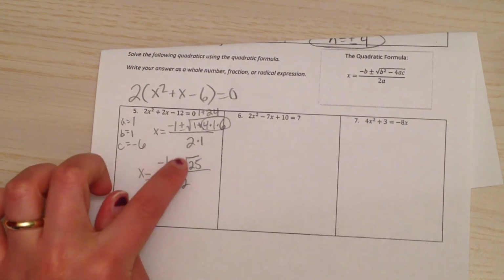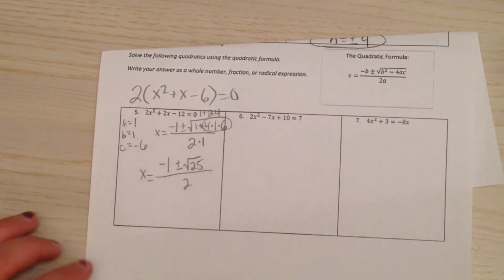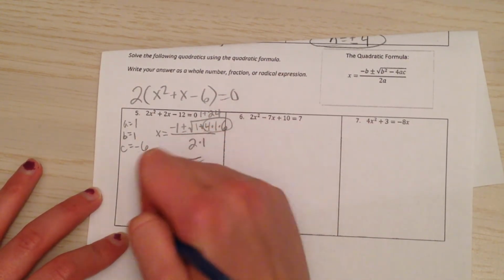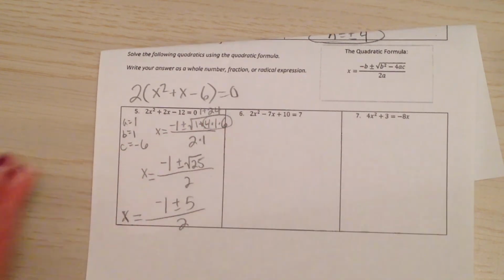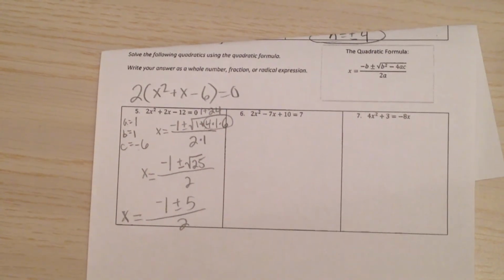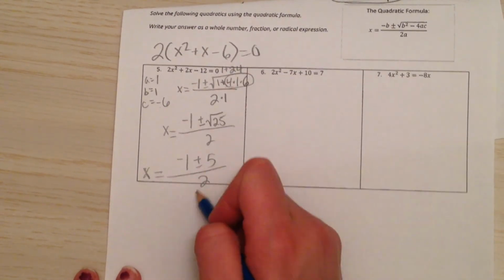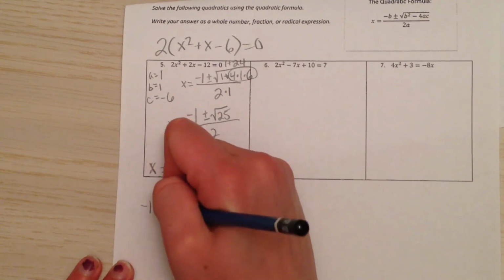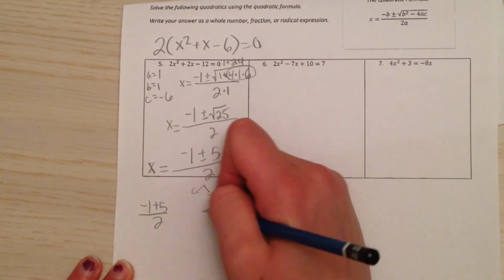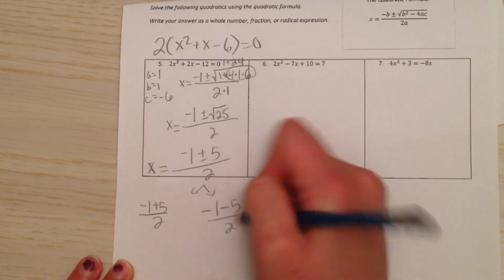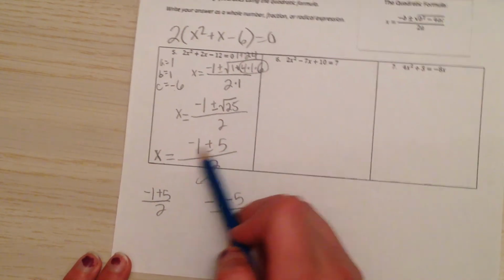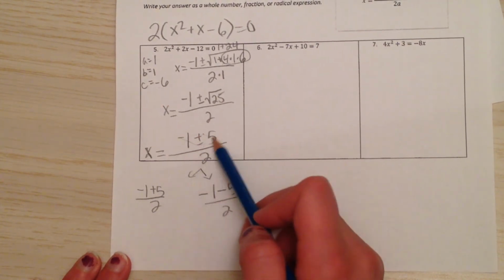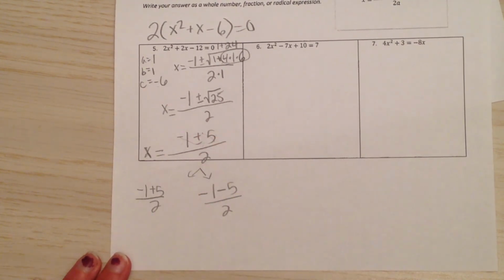The reason you can't stop there is you can actually take this root of 25. So the square root of 25 is 5. So we have negative 1 plus or minus 5 all over 2. And you still can't stop there because we can keep solving that. That's 2 different problems that we know how to solve. So I'm going to break this up into the 2 things. We've got negative 1 plus 5 divided by 2 and negative 1 minus 5 divided by 2. If you're wondering where that came from, it comes from here. Instead of saying plus and minus together, we're going to say the plus and then we're going to say the minus, and we split it up into 2 different fractions.